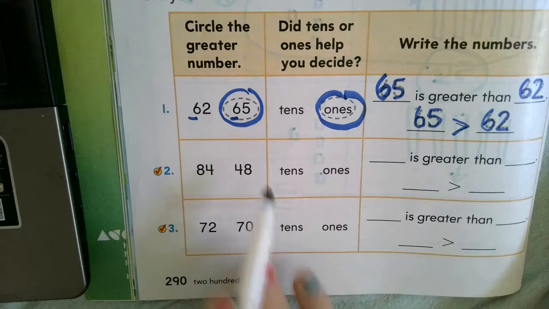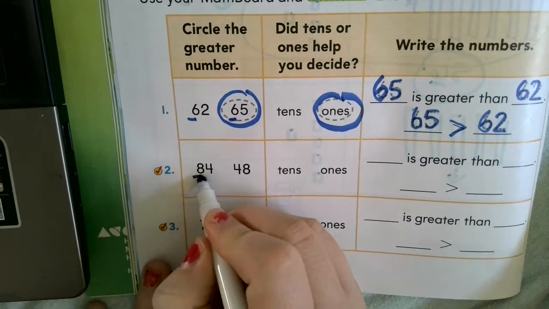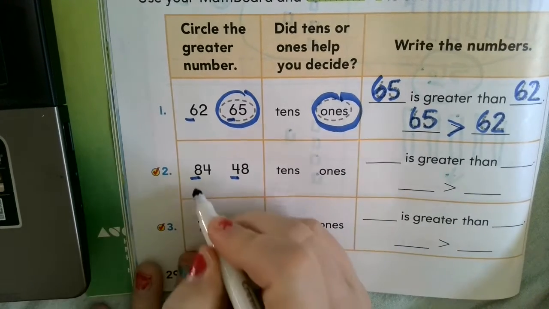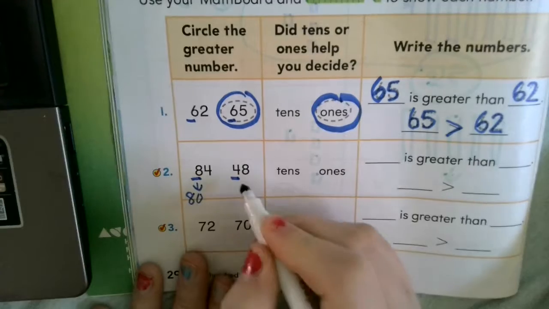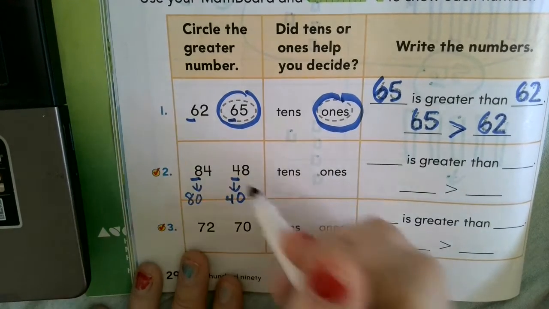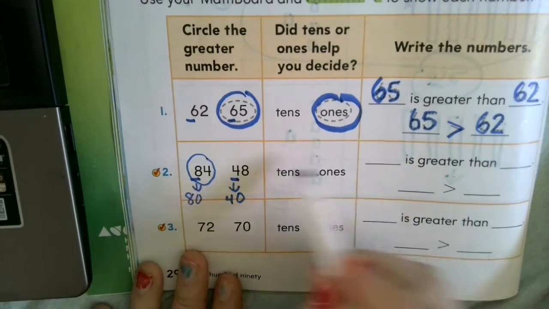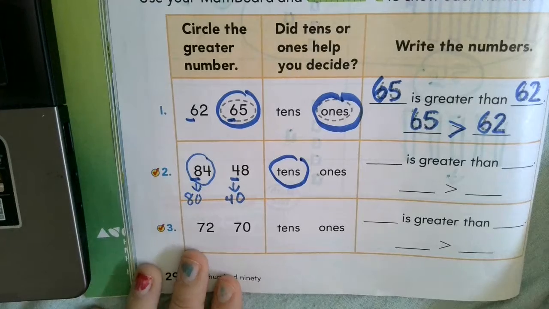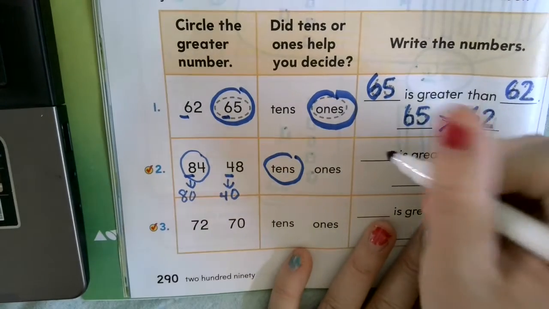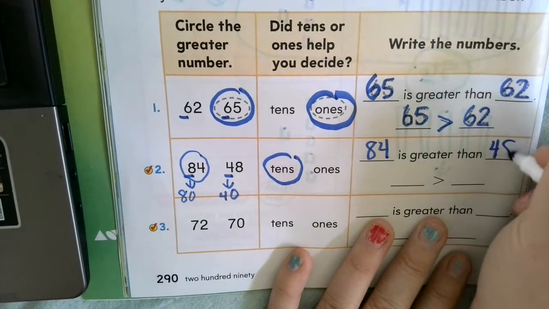Okay, so now these two right here. For this one, we can look at the tens place. So what's bigger, an 8 in the tens place, which would stand for 80, or a 4 in the tens place, which would stand for 40? That's right. So we know that 84 is the bigger number. And this time we looked at the tens place. So we would circle that. Then we're going to fill this in. Blank is greater than blank. So we know that 84 is greater than 48.